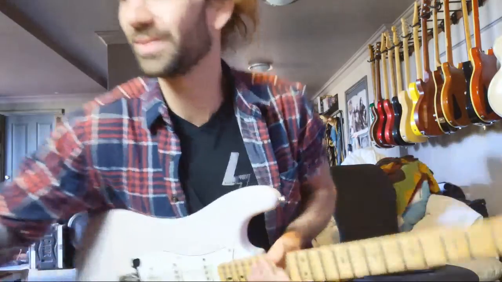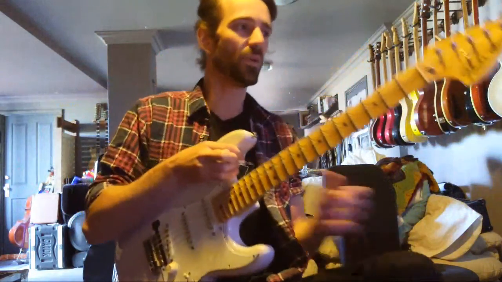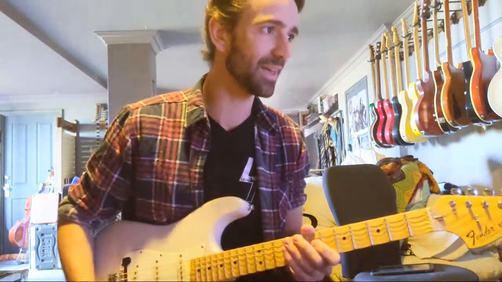This contrast is killing me as well. Maybe I don't need my lights on. I apologize about that, dudes. Hopefully you can actually see the guitar neck now and where I am.